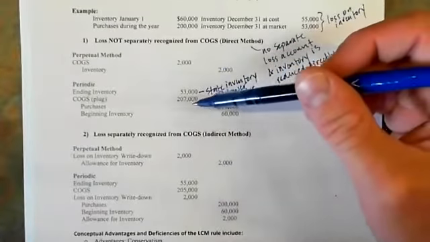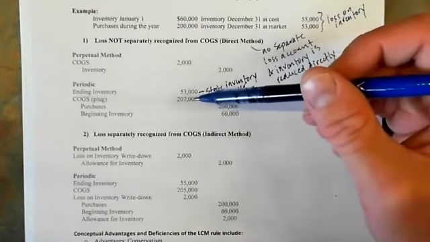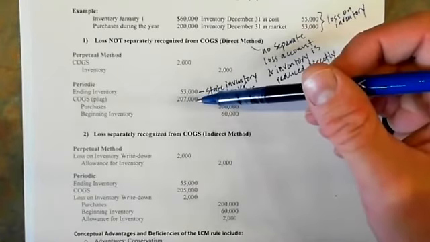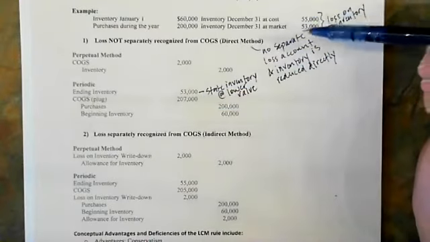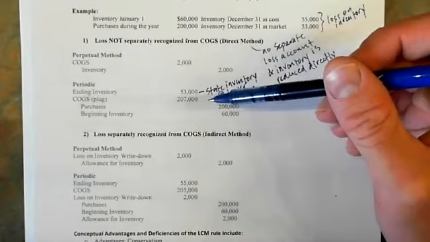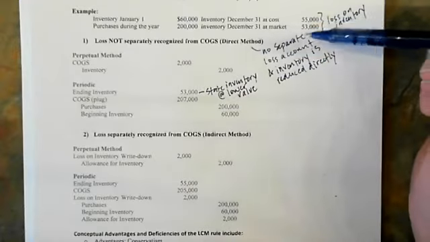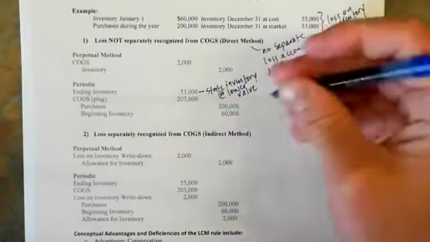Notice again, the decline in value of my inventory is buried in this cost of goods sold, because the cost of goods that I sold, if I look at just the cost value, was $2,005. But since I have an inventory markdown, I am sort of overstating my cost of goods sold.